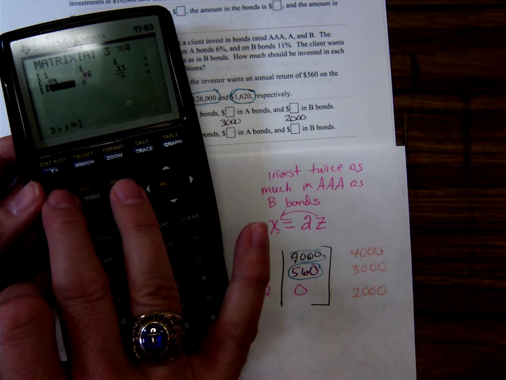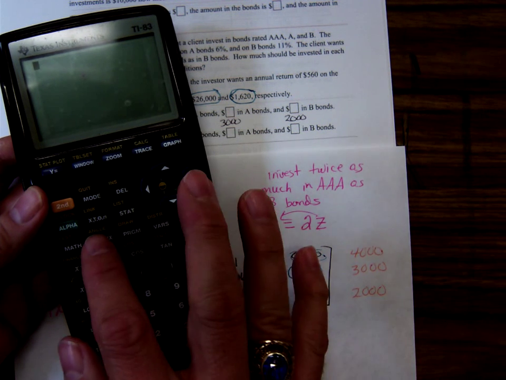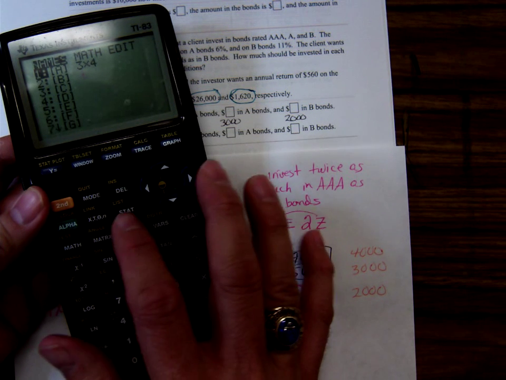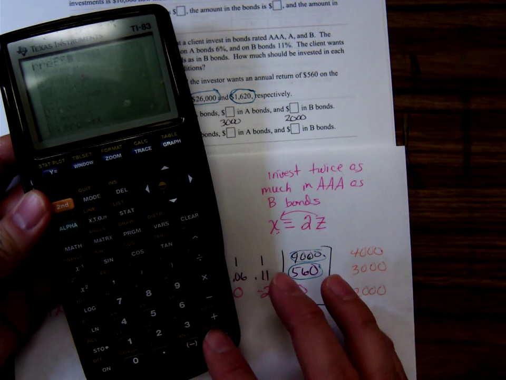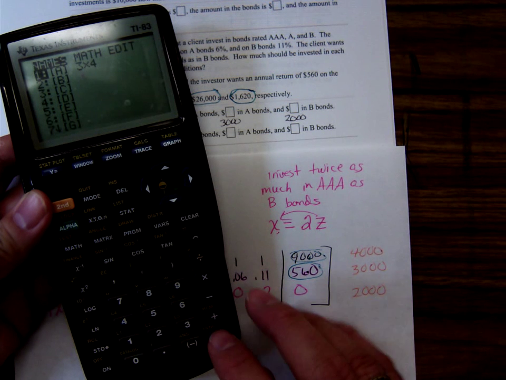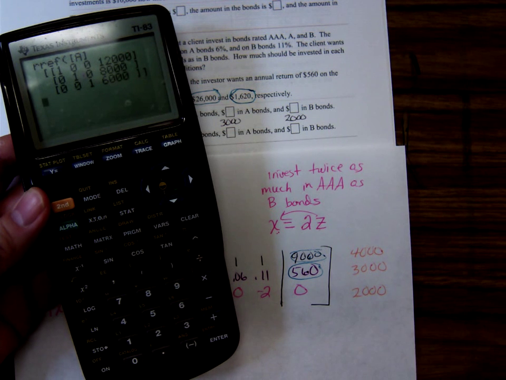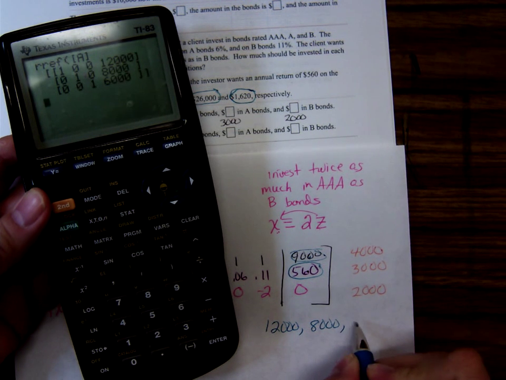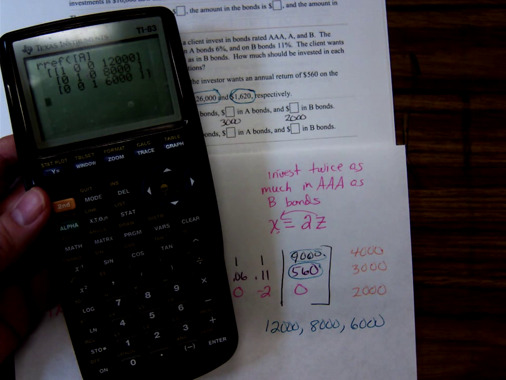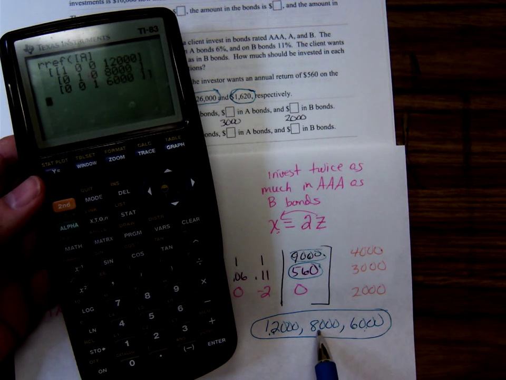I can say second quit. Oh, let me clear that off. And now matrix, math, scan up till you get to the RREF, matrix, I'm still using A, enter, enter. So now the answers are 12,000, 8,000, and 6,000. So the amount of money invested in the AAA is 12,000, which is twice as much as in the B. The amount of money invested in the A bonds is 8,000.